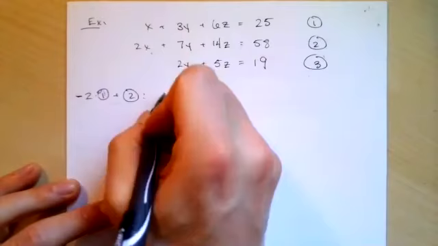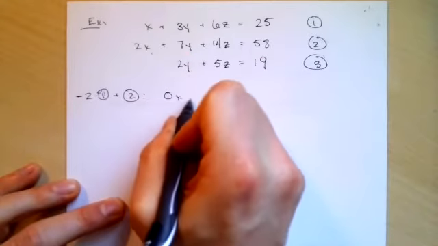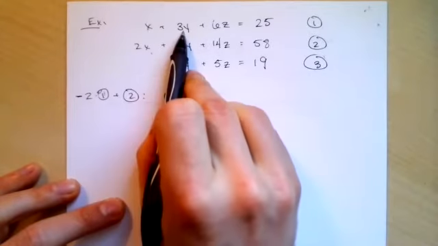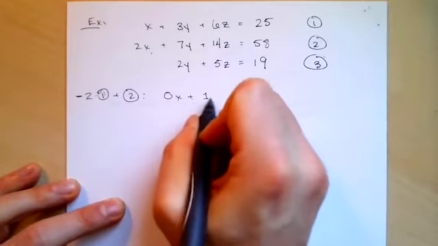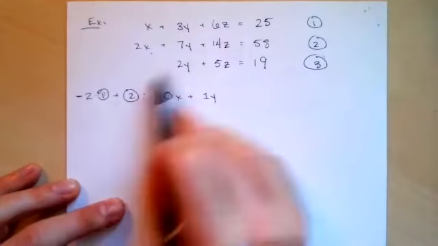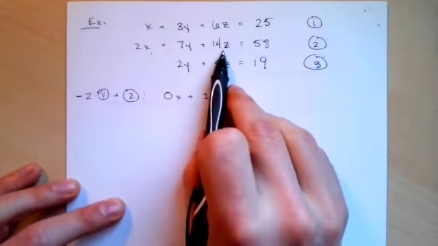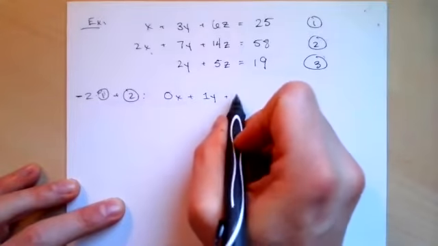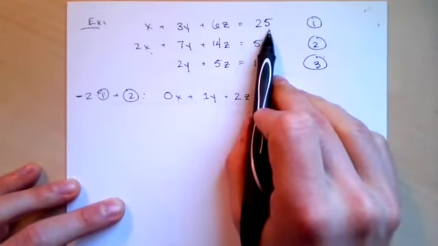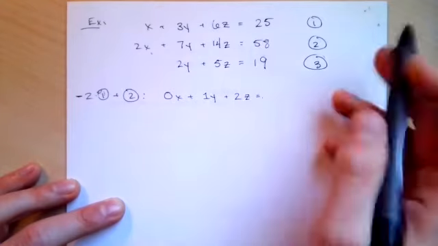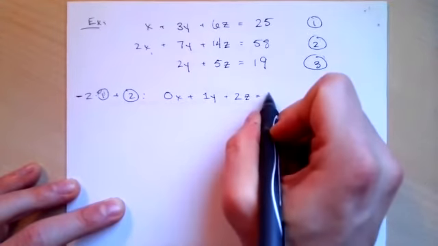Minus 2 plus 2 will give us 0x. Plus we will have minus 6y plus 7y gives us 1y. We will have minus 12z plus 14z gives us a positive 2z. And then we've got minus 50 plus 58 gives us positive 8.